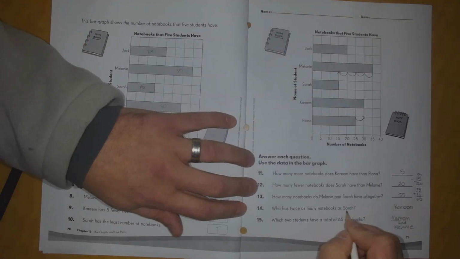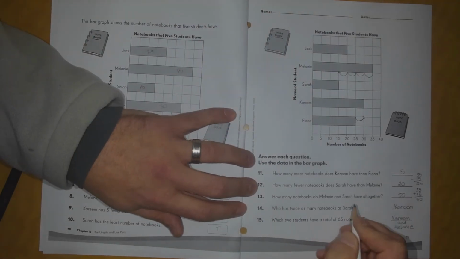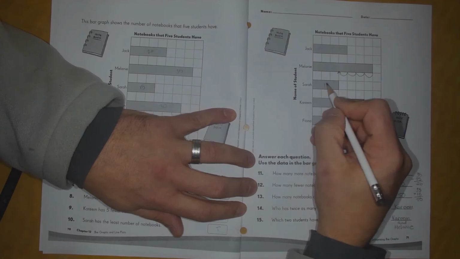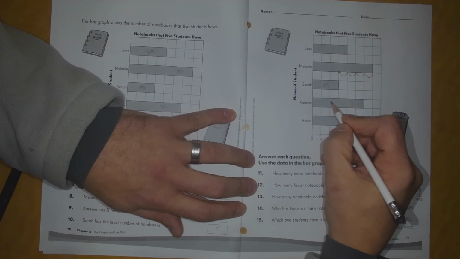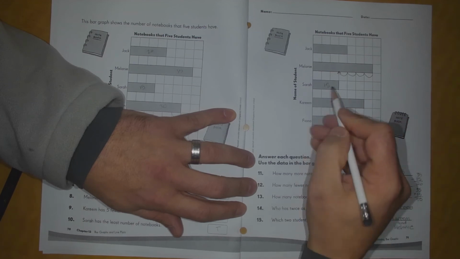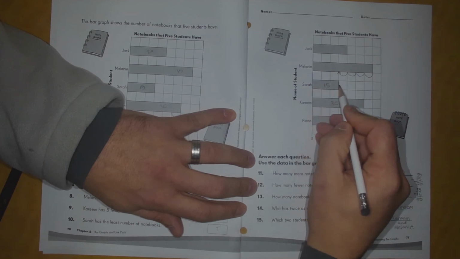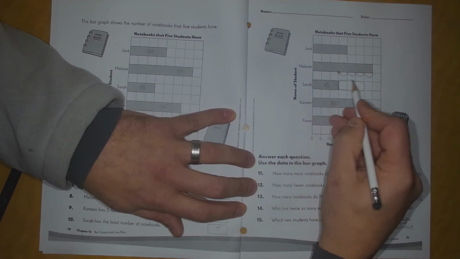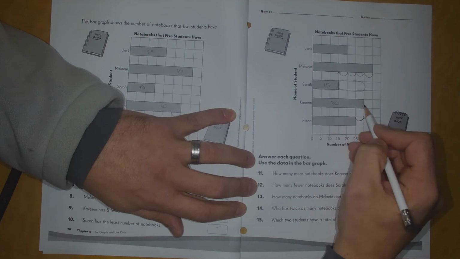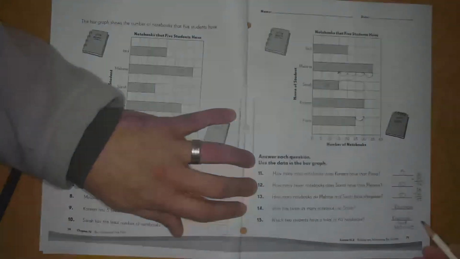Who has twice as many notebooks as Sarah? Well, Sarah has 15, I know that, and twice as many as 15 would be 30. So it's going to be Kareem, but I could also look at that and say, well, there's 3 blocks here. If I go 3 more blocks over, I'd end up in the same spot as Kareem. So there's a couple different ways to do that one too.